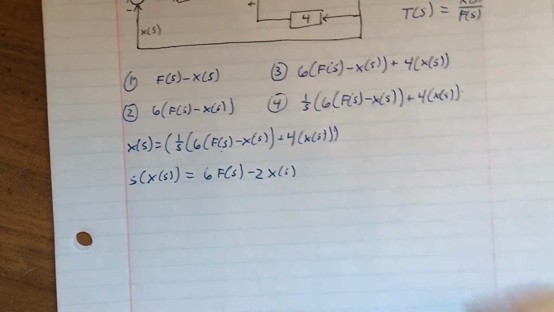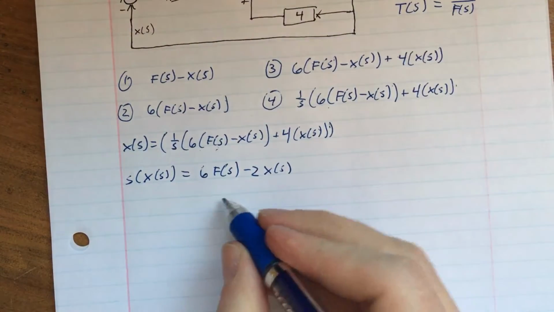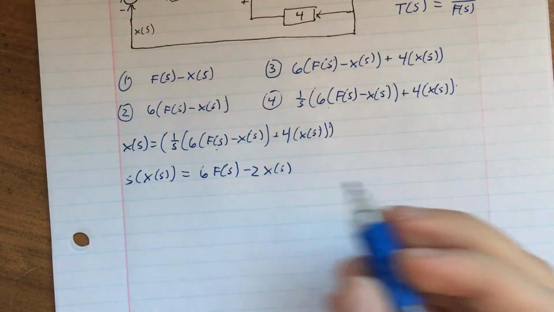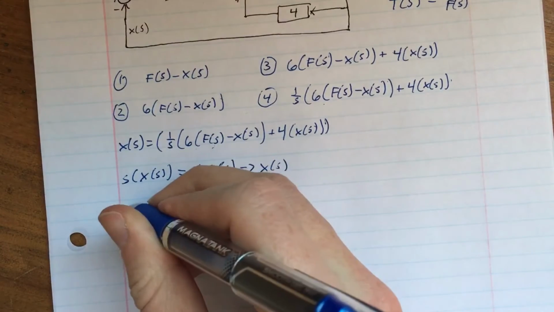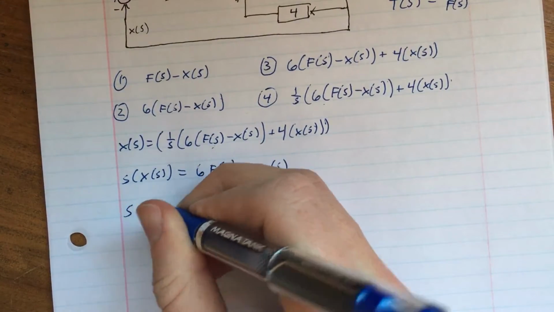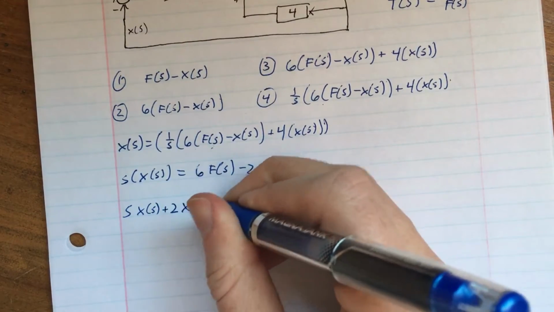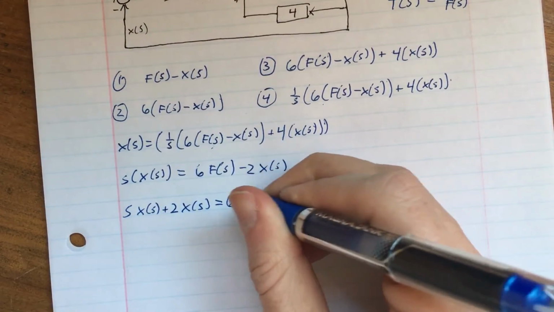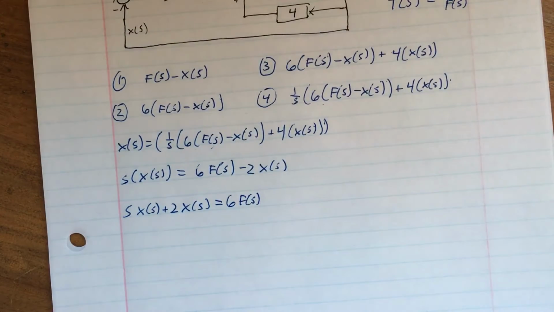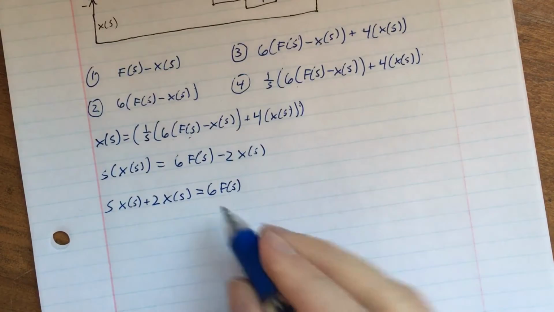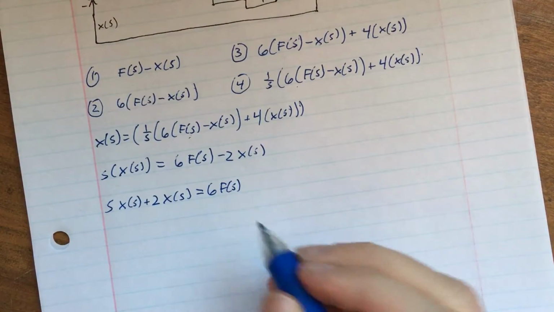So to do that, I'm going to move all the x of s's to one side. So s x of s plus 2 x of s equals 6 f of s. And I'm going to divide by f of s.